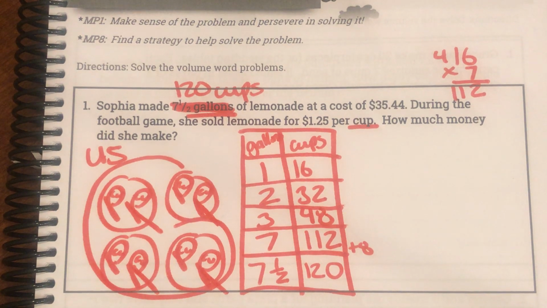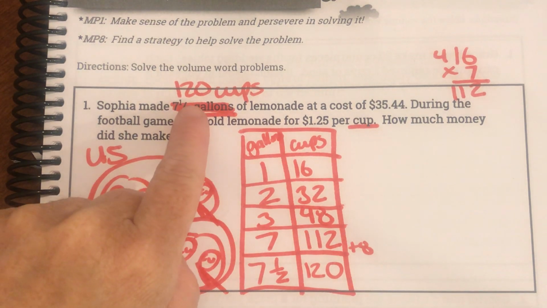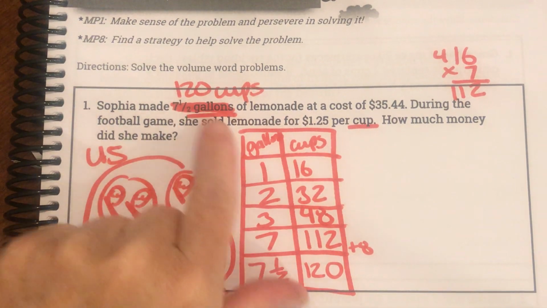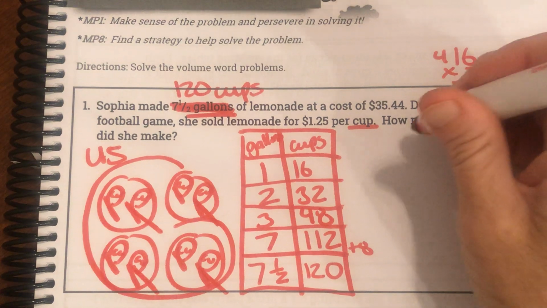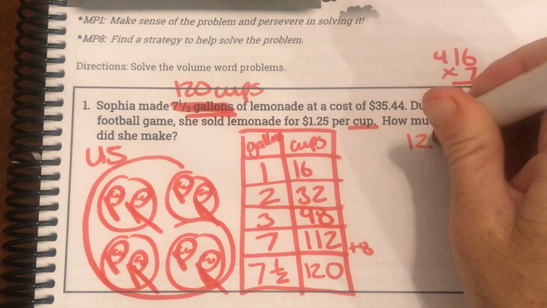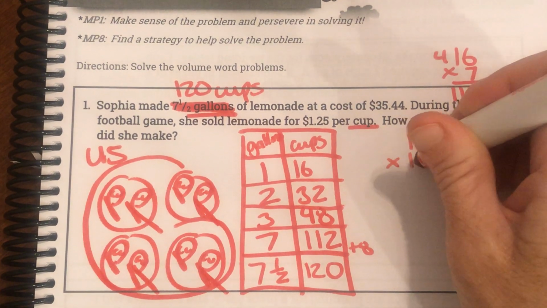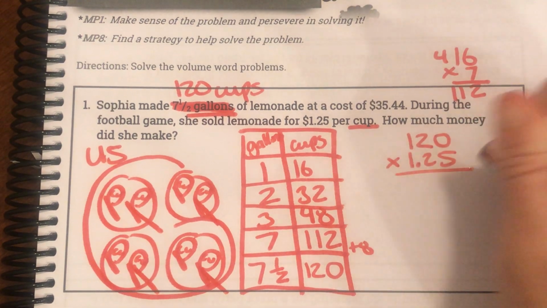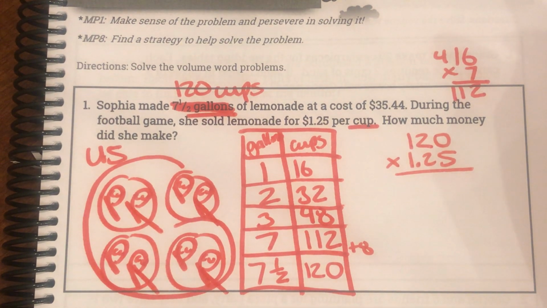During the football game, she sold lemonade for $1.25 per cup. Okay, so let's figure out how much she made just at the football game. So that means it was 120 times $1.25. So that's a multiplication problem.